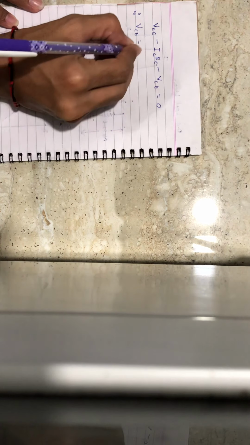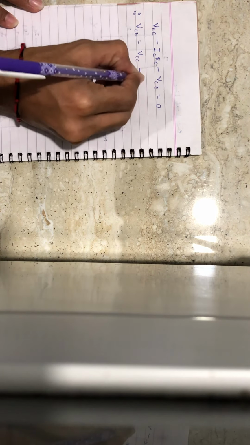Now what you have to do? You have to make VCE the subject. Therefore VCE is equals to VCC minus IC RC.